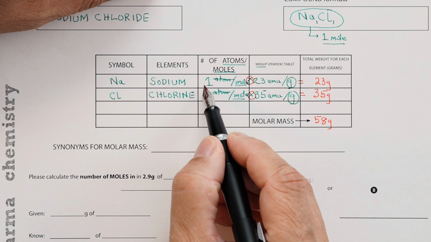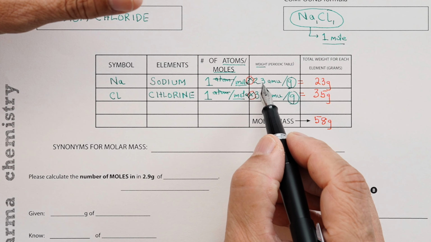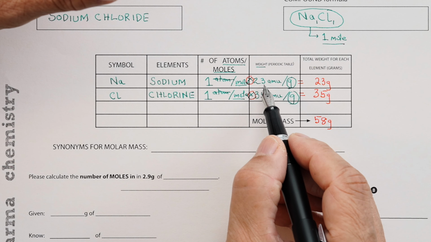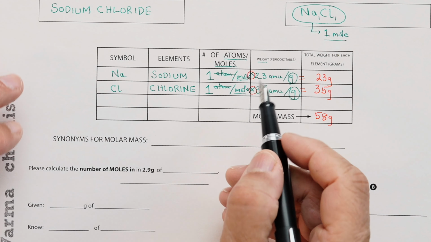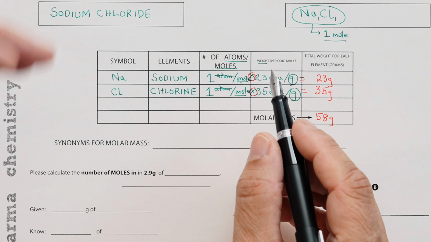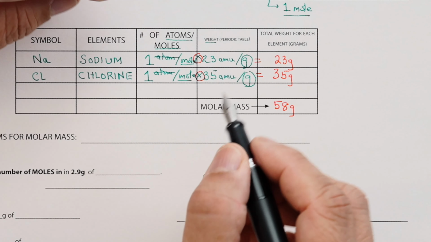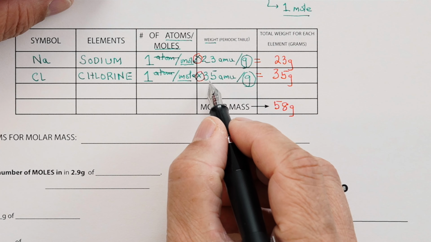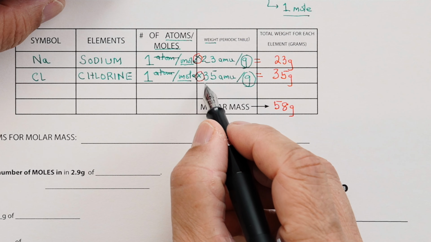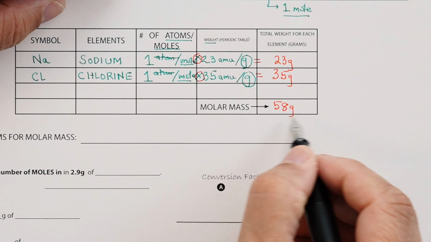So that's very, very important to recognize. All you're doing here is multiplying the atoms from your formula by the weight off of the periodic table. In this example, since we're starting out, I'm rounding this so you can understand the concept, but you need to absolutely not be rounding this as we start going through additional problems and on tests. Again, right here, chlorine, I rounded this just to show you how you do it. This is 35 grams. You add it all up, you get 58 grams.